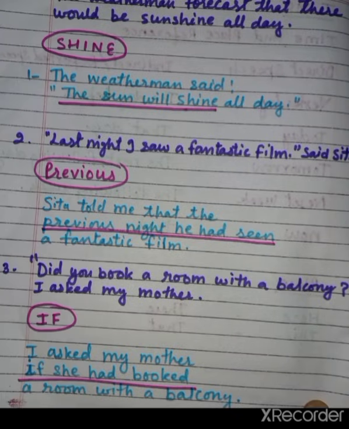The weatherman forecast that there would be sunshine all day. The given word is sunshine, or shine. The weatherman said something all day. So this is transforming from reported speech to direct speech. The weatherman said the sun will shine all day. Would changes to will.